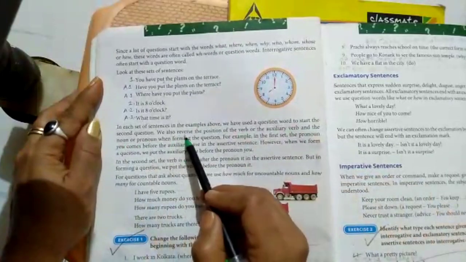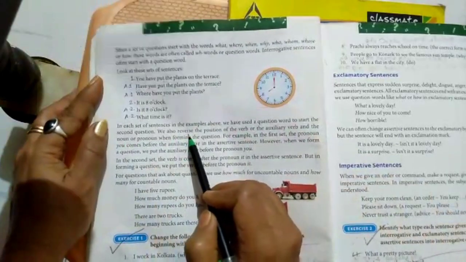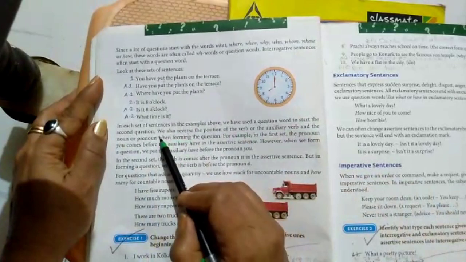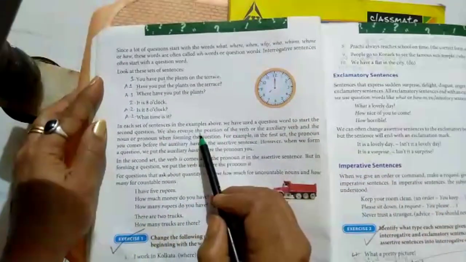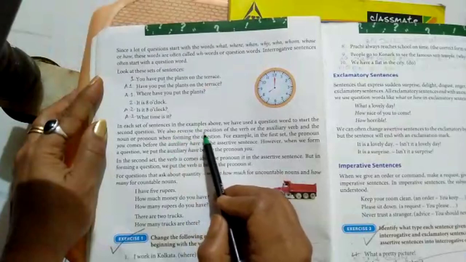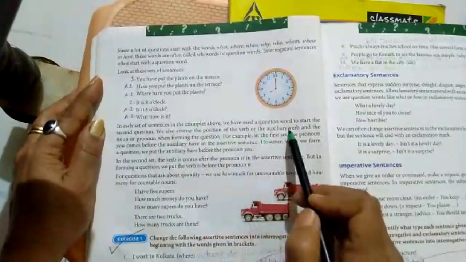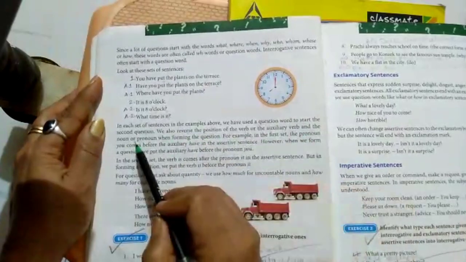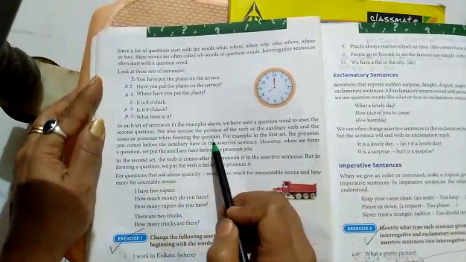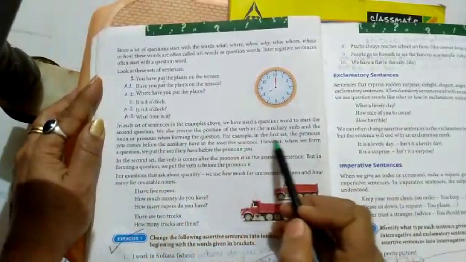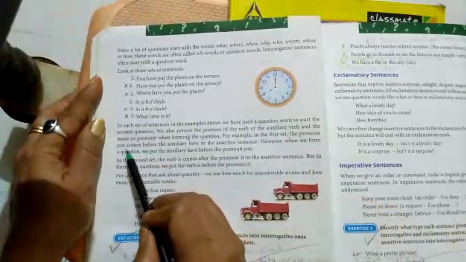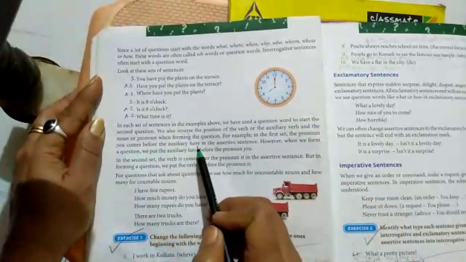In each set of sentences in the example above, we have used a question word to start the question. We also reverse the position, that is interchange, as I told you. We also reverse the position of the verb or the auxiliary verb and the noun or pronoun when forming the question. For example, in the first set, the pronoun you comes before the auxiliary have.